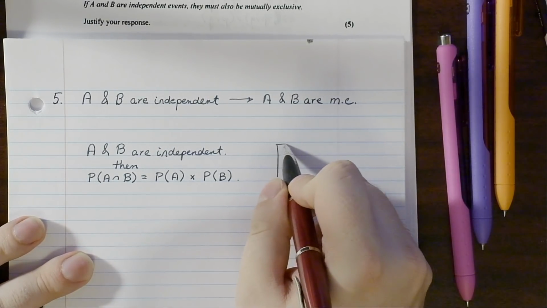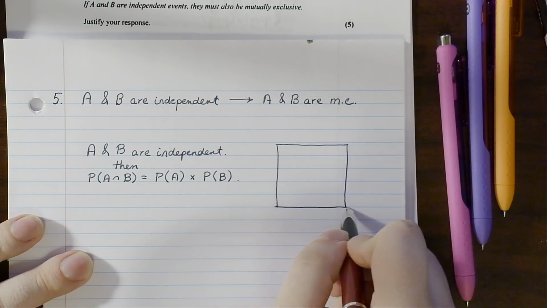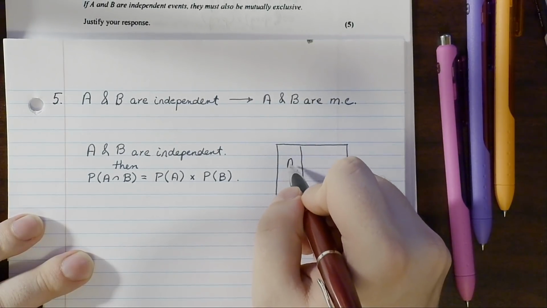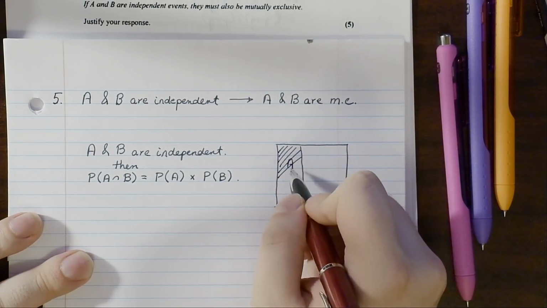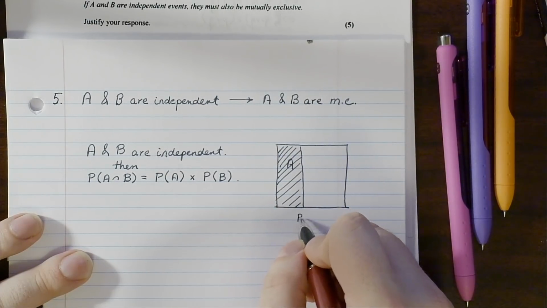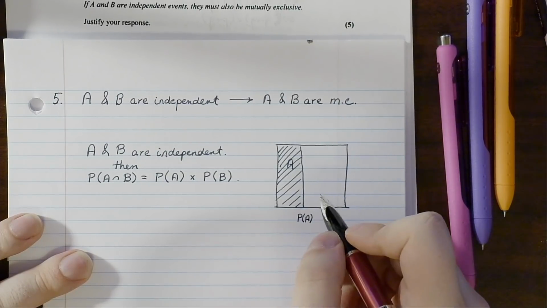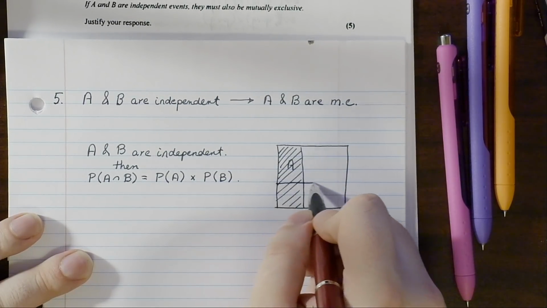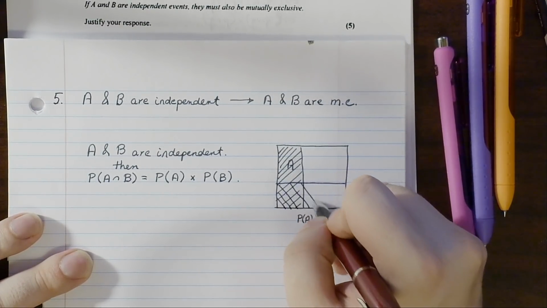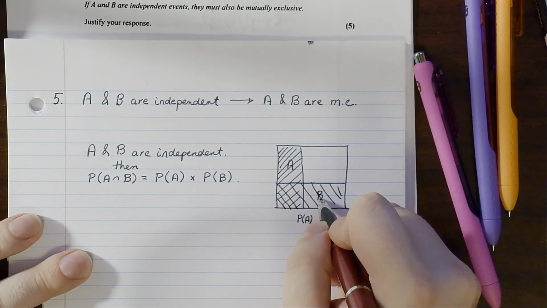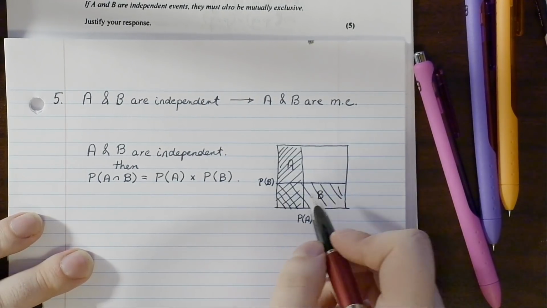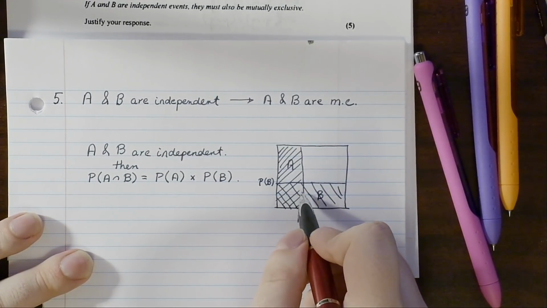So if I just start to draw this, here's my set, here's A. I know some people are used to seeing circles, but here we go. This is the probability of A here. And here's the probability of B. So if I multiply the two probabilities together, it gives me the intersection.